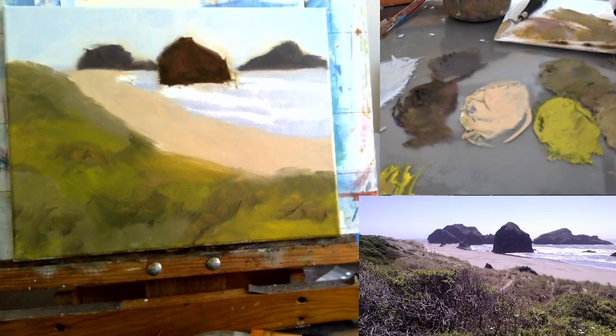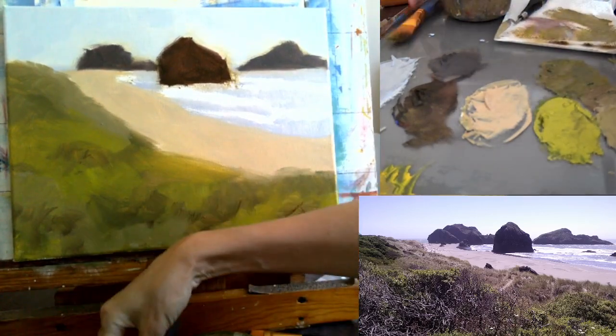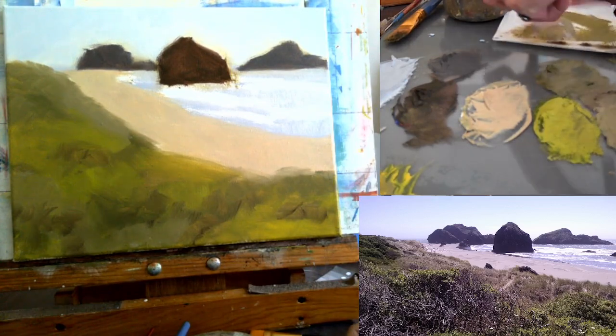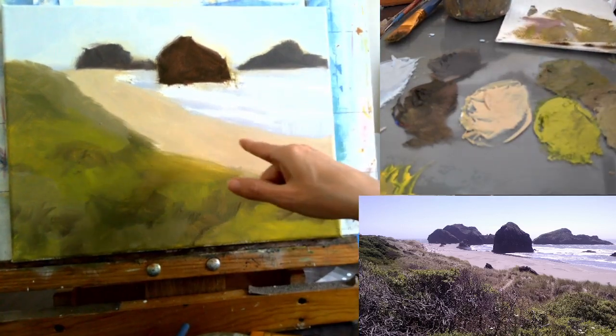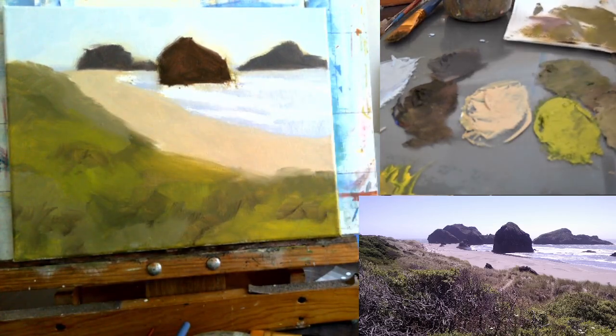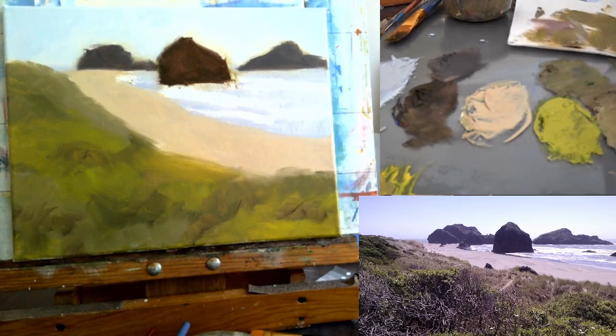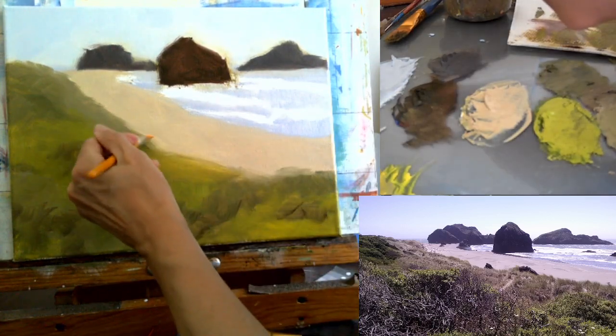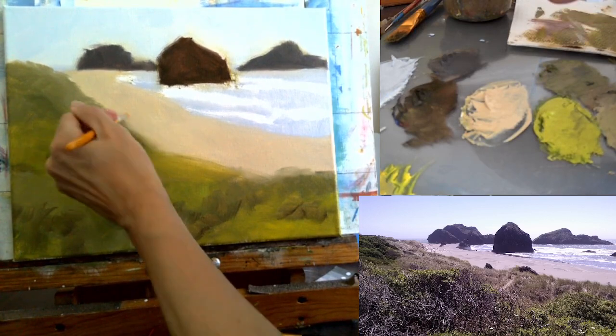Okay, I'm going to put away my big brush and move on to a smaller brush. While I'm doing that, I'm going to go back to the sand. I don't know if you can see a couple of things on the sand. I like to not have it look too flat. And there's a little something here that needs blending so that I don't have a white area.